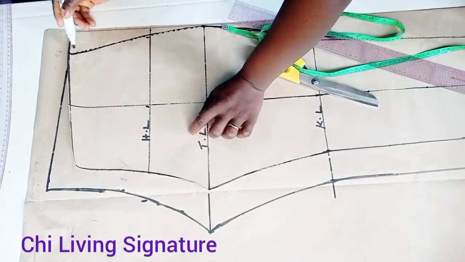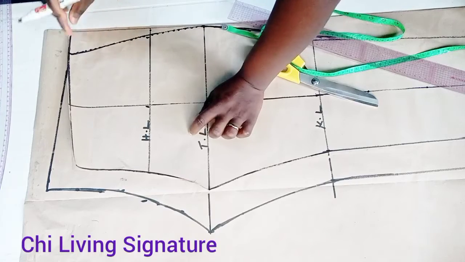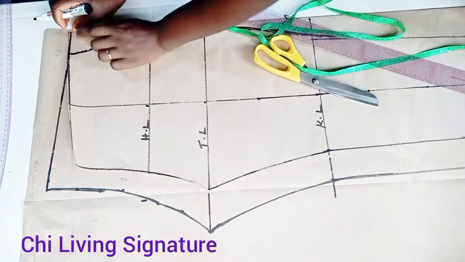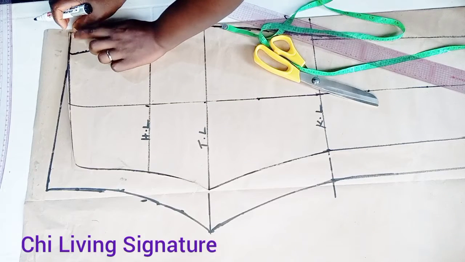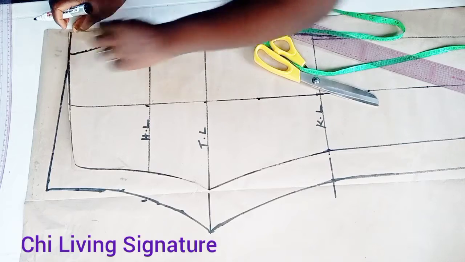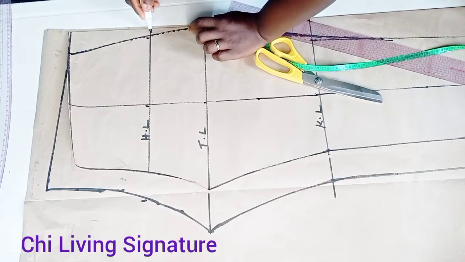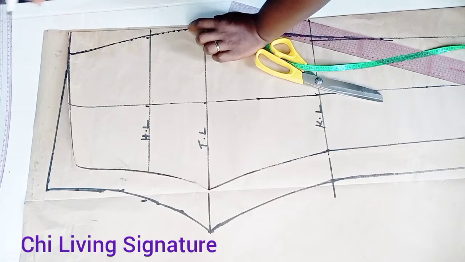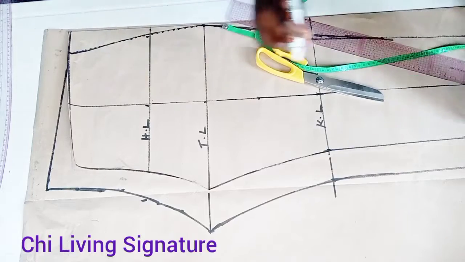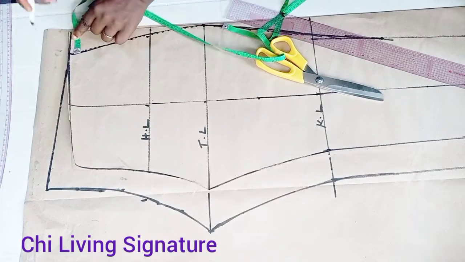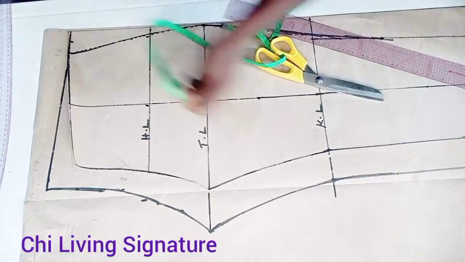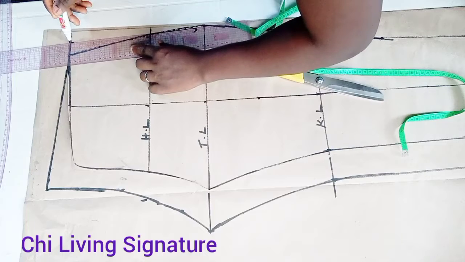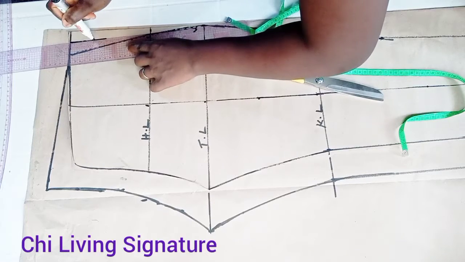So remember, it's side zipper. Okay? So that is why I didn't cut this part. So I'll be adding 1 inch just from this part to the hip line. Remember, 1.5 inches is what we're using as our band. So I will place 1 inch here. This will serve as our zipper allowance. Okay, this is it.